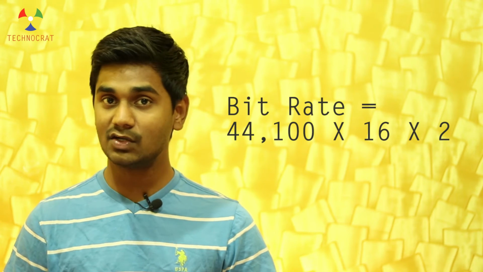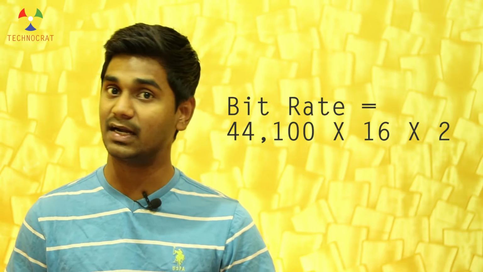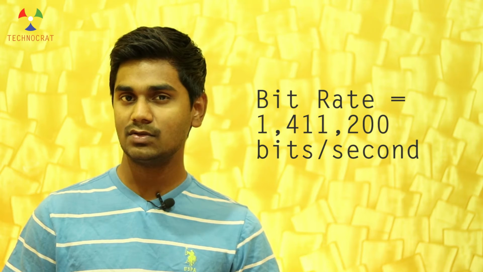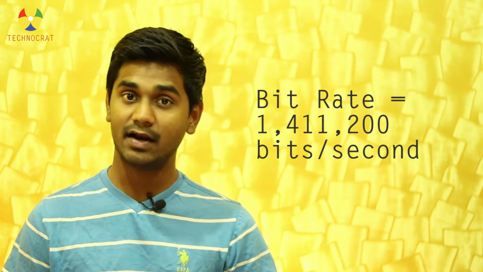Bitrate is the product of sampling frequency, the bit depth as well as the number of channels. Let's calculate the bitrate of a CD digital audio recording. This would have a sampling frequency of 44,100 and the bit depth would be 16 bits. So the bitrate would be 44,100 multiplied by 16 multiplied by 2 because there are 2 channels and this is a stereo audio system. So the product would be 1,411,200 bits per second. As you can see, the bitrate is only calculated in number of bits but not the number of bytes. So you have to divide this by 8 to get it in the number of bytes.